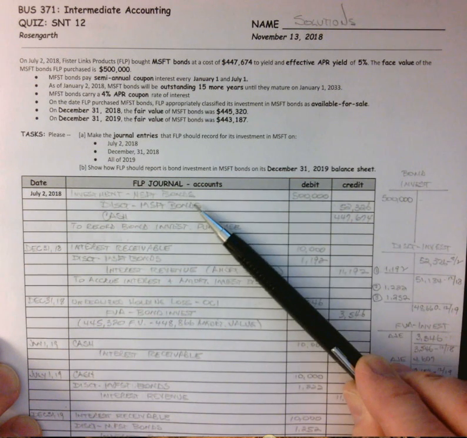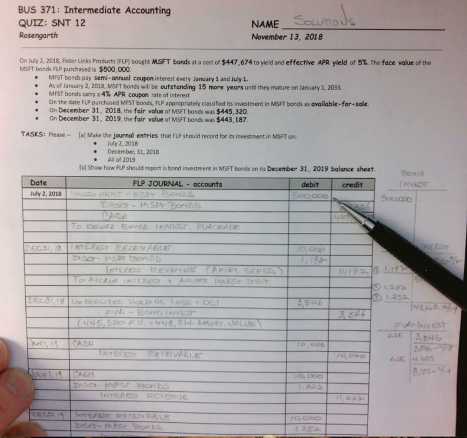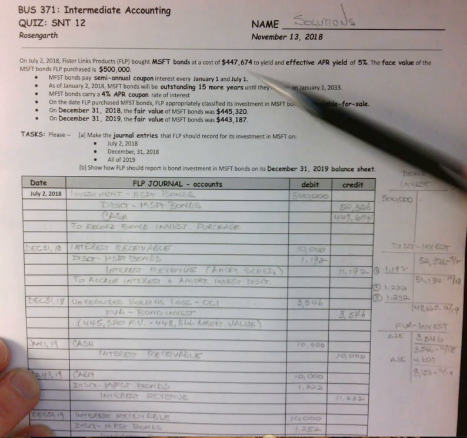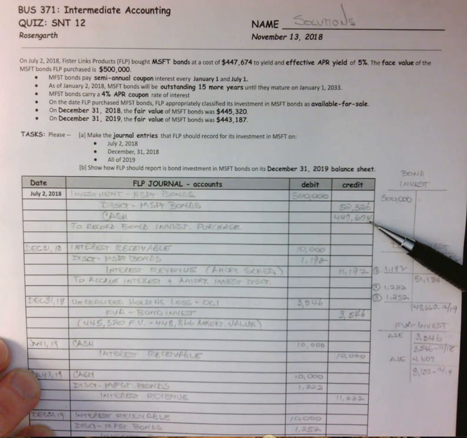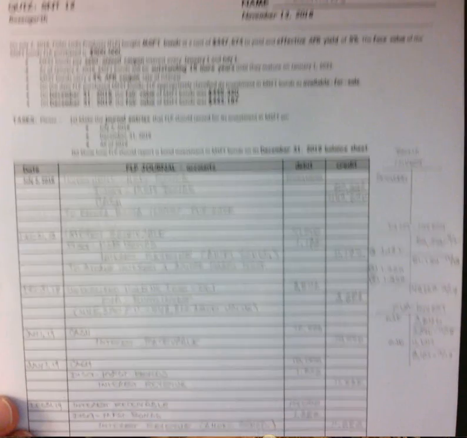The first entry is to record the bonds on the Pfister Links books on July 2, so we would increase the investment account by $500,000 and then show a discount of $52,326 to equate the face amount to the cash that was actually paid, $447,674. Accordingly, we would post this entry to the appropriate ledger accounts, $500,000 to bonds, $52,326 to the discount account, and of course cash would also be credited, and that account is not shown here.